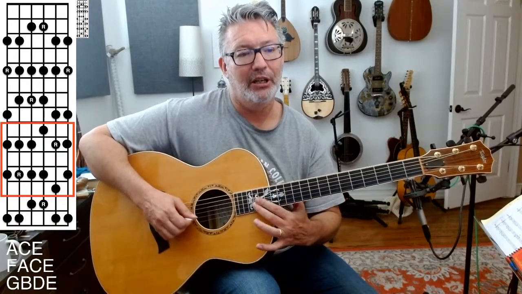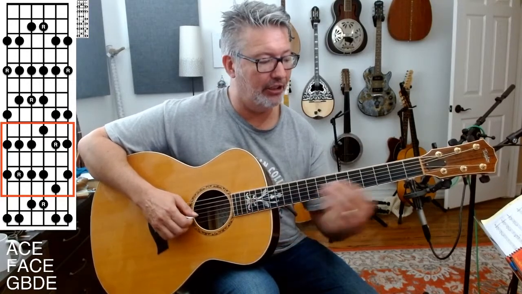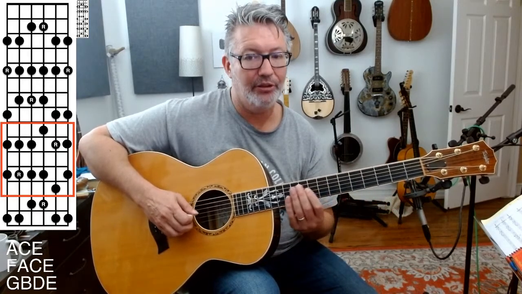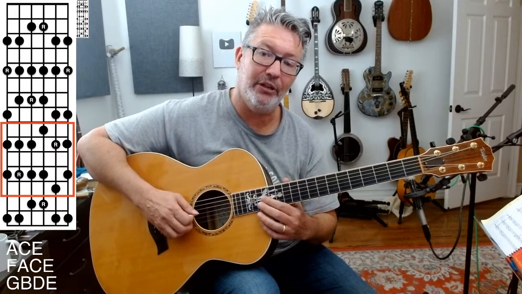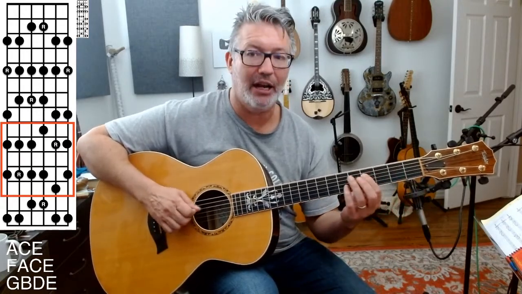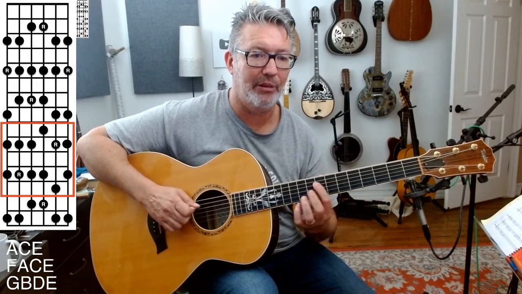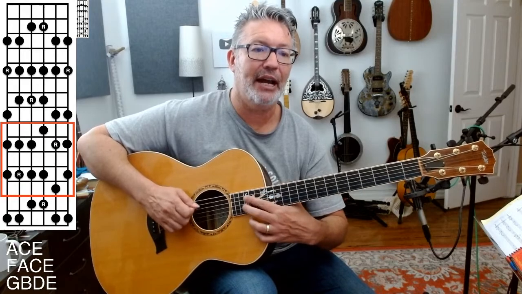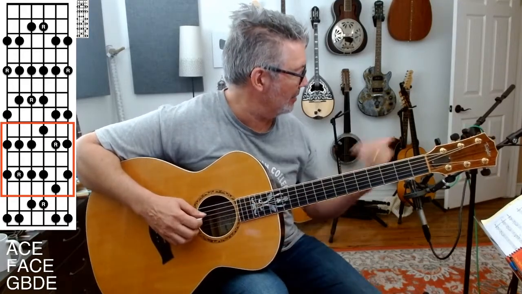But if it's buzzing, it could also be an indication that your neck has a bow in it or a warp in it, or the wood is starting to get messed up. Again, on a high-end instrument, it's probably not going to be an issue. I don't really have any other tips than that.